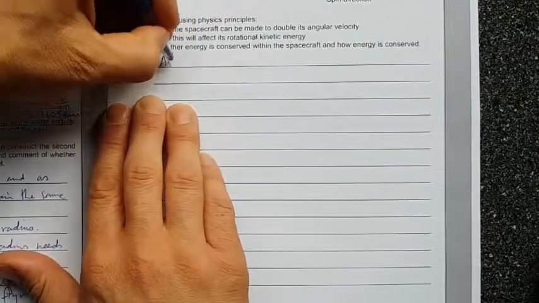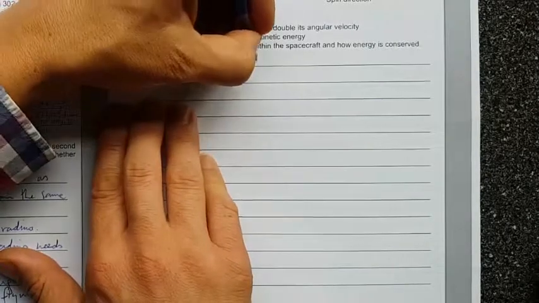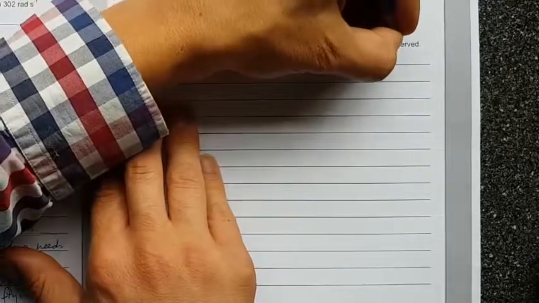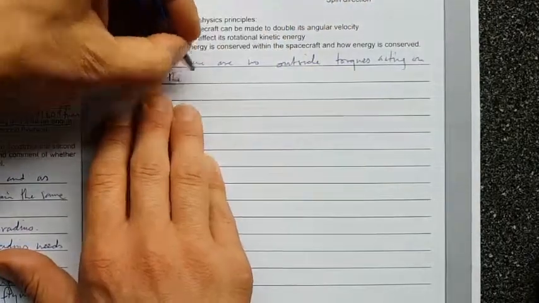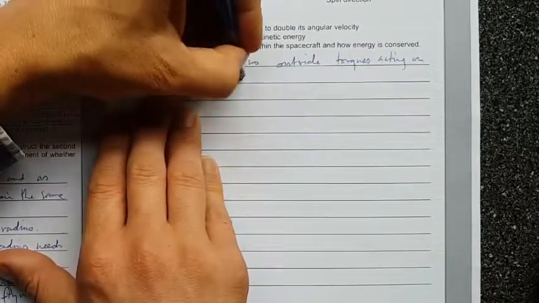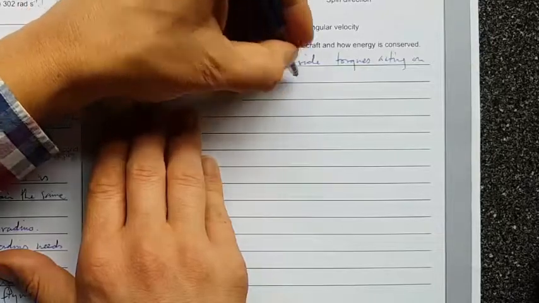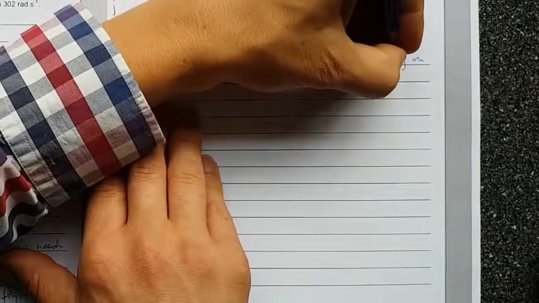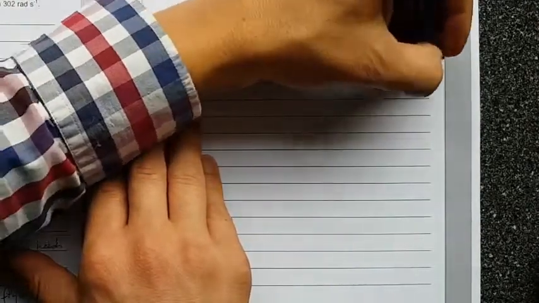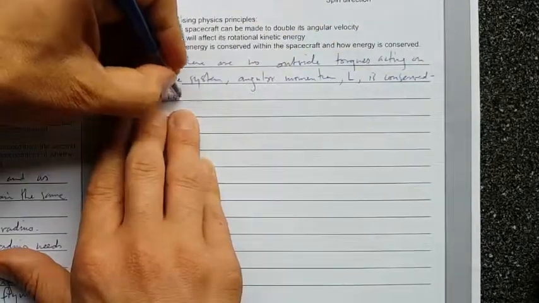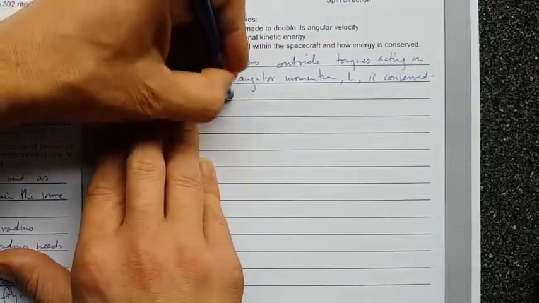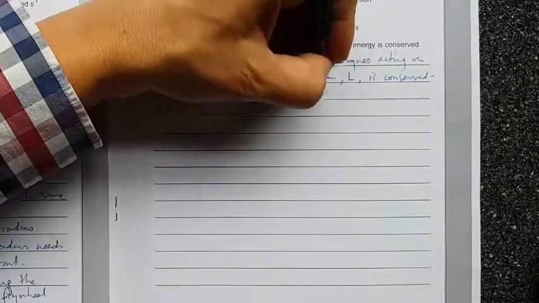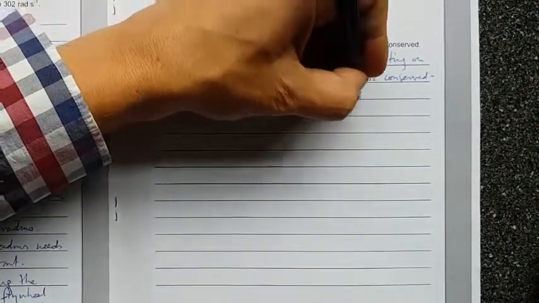So we can say, as there are no outside torques acting on the system, angular momentum L is conserved, i.e. Li is equal to Lf, or I omega i is equal to I f omega f.